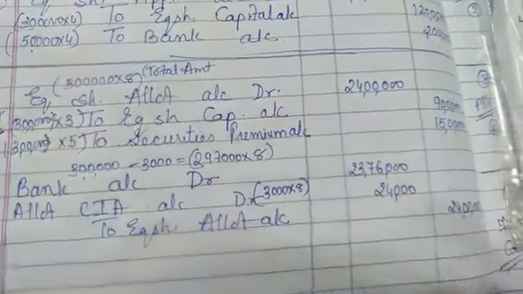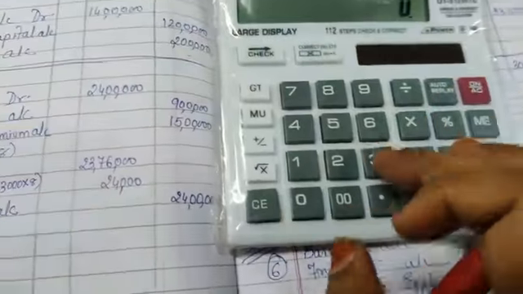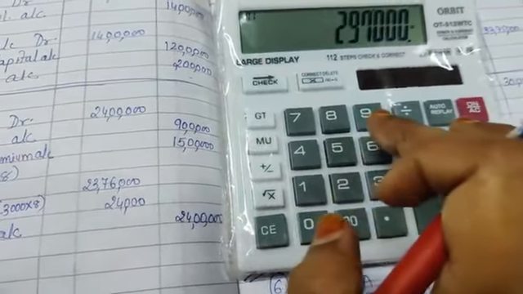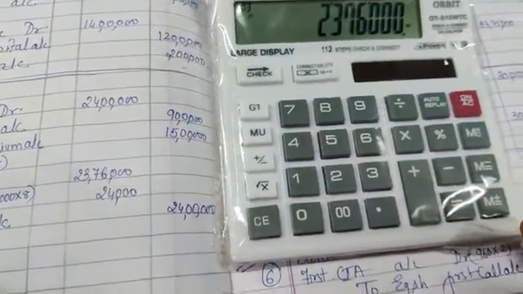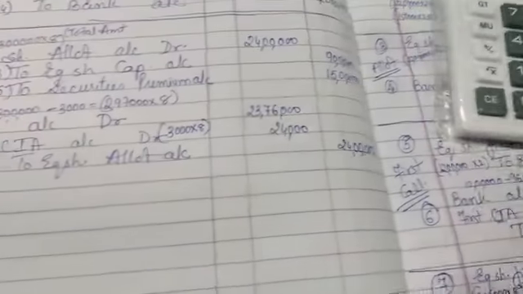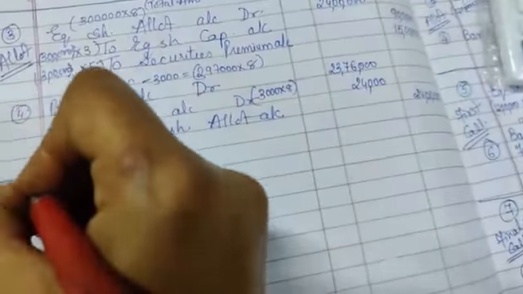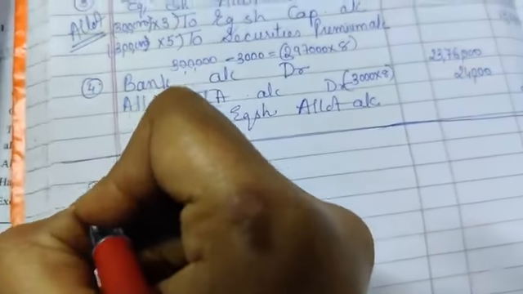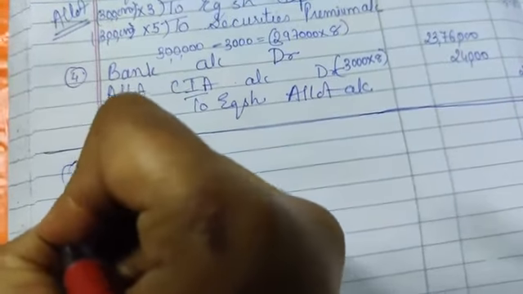Clear? So 2,97,000 multiply by 8, got 23,76,000. Fine. So your allotment level is closed. Now we will move on to the next entry, that is final call. Okay, next is what?